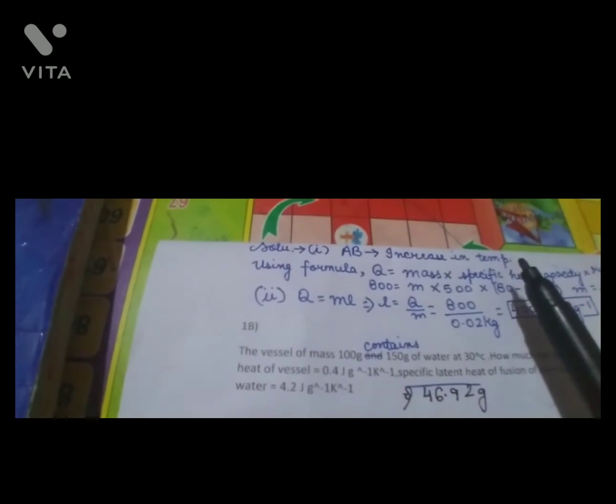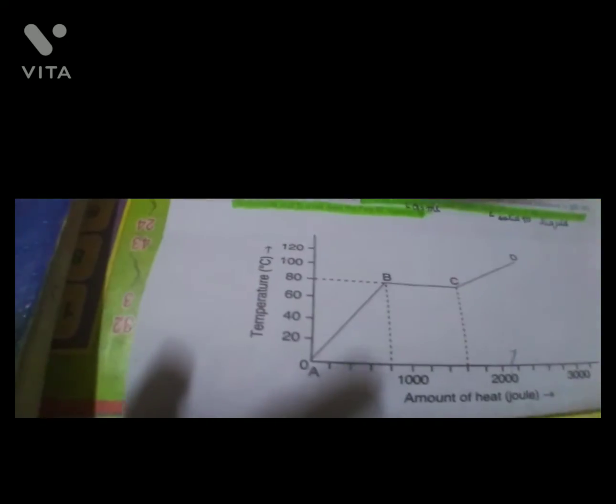So this is the graph. Let's solve this question. Okay, this is the solution. AB represents increase in temperature. So where is AB? Yes, here. AB represents the increase in temperature from 20 to 80.